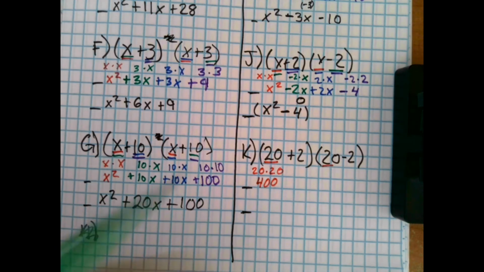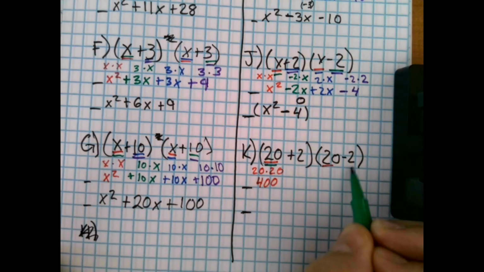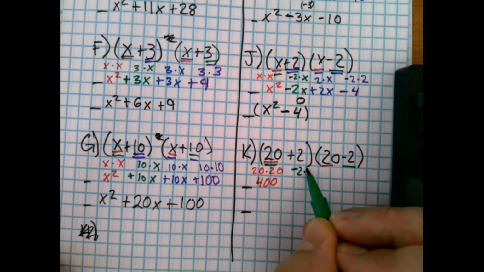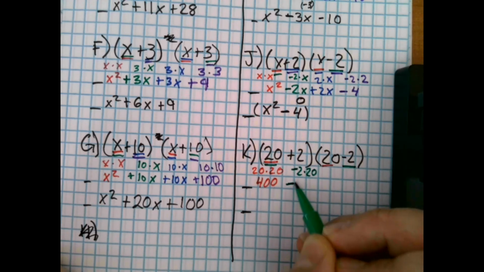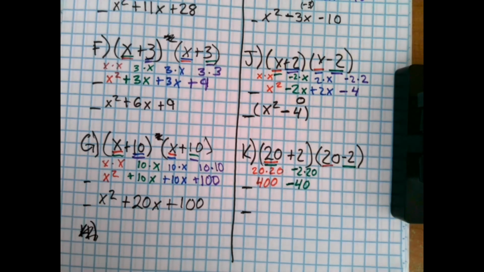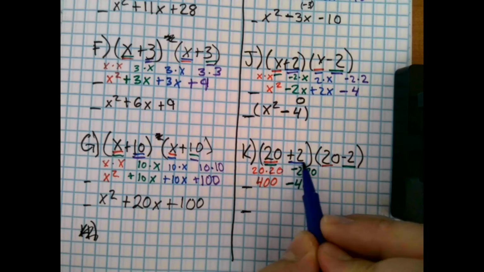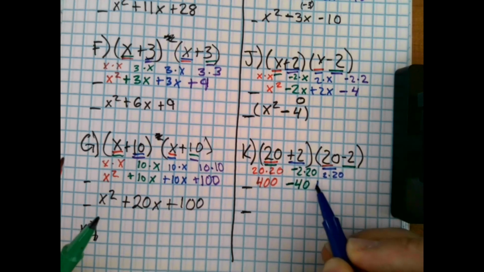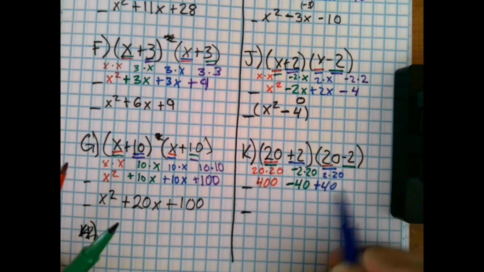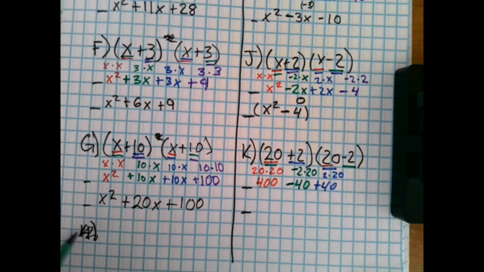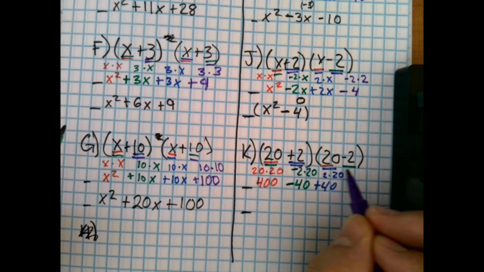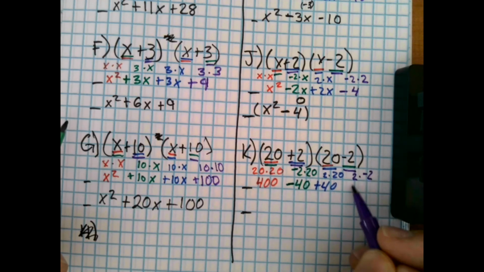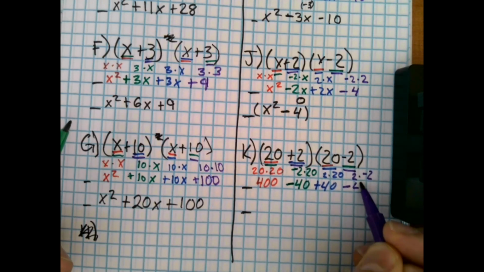Then our outside is 20 and negative 2. So negative 2 times 20, which is negative 40. Then our inside, which is positive 2 and 20, which is 2 times 20, or plus 40. Notice we've hit another additive inverse. And then finally, negative 2 and positive 2, where we have 2 times negative 2. 2 times negative 2 is going to be negative 4.